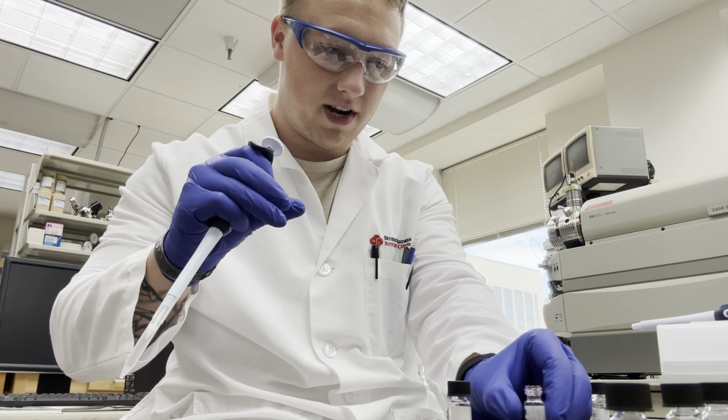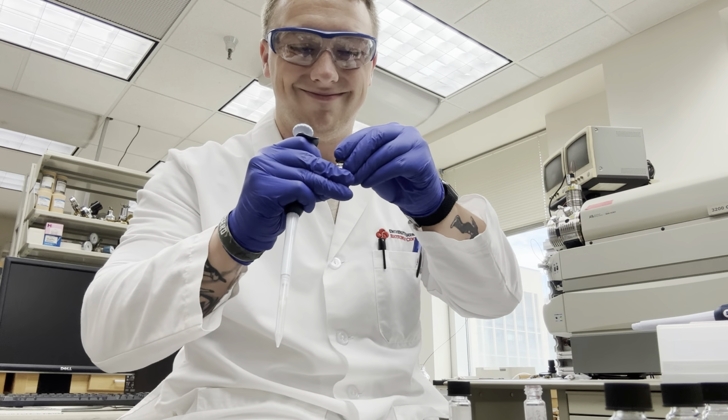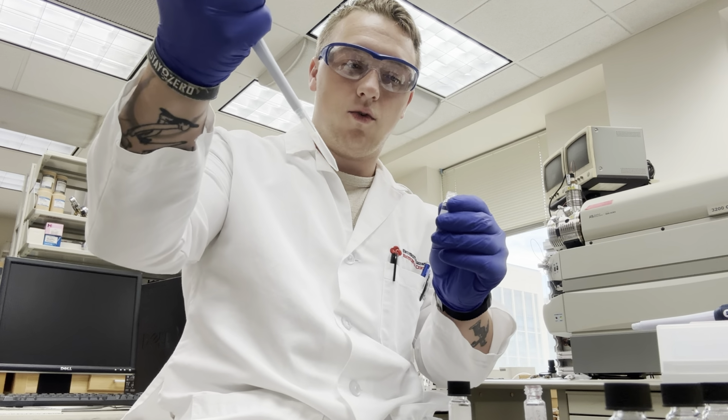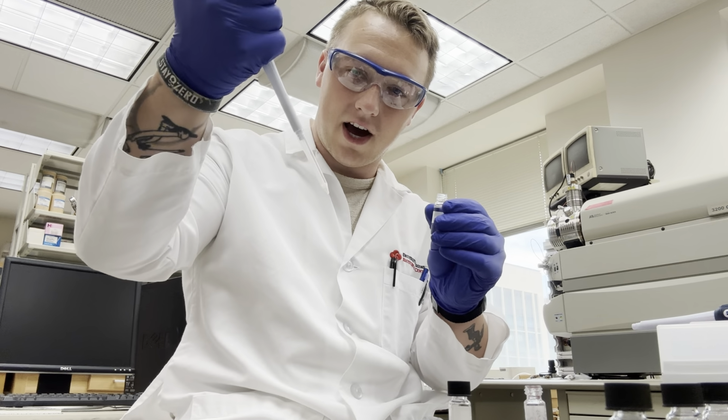So we have our Nile Red here. We have our DMSO. And with these positive displacement ones, we're just going to make sure that we go all the way down. We rinse the tip a little bit, and then we pull up what we want and dispense it. Now, contrary to regular micropipettes, when we press all the way down, it ejects our tip here. So we want to be mindful of that.